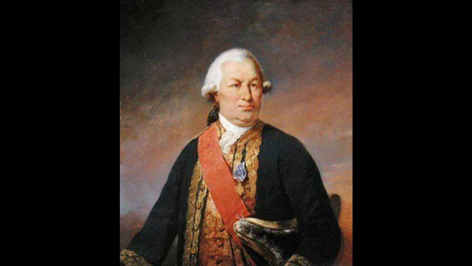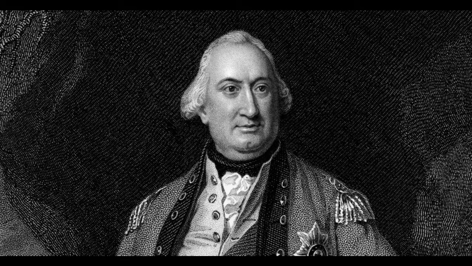Next, we have Admiral de Grasse. He was a commander of the French Navy that played a pivotal role at the Siege of Yorktown. Finally, we have the British officer, Charles Cornwallis. It'll be his forces that surrender to Washington at Yorktown.